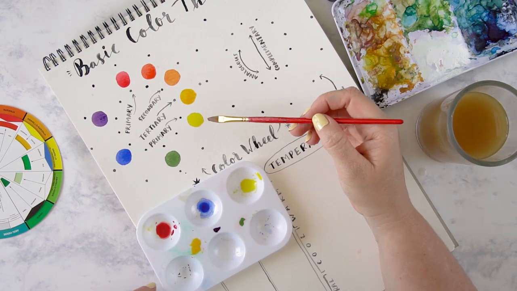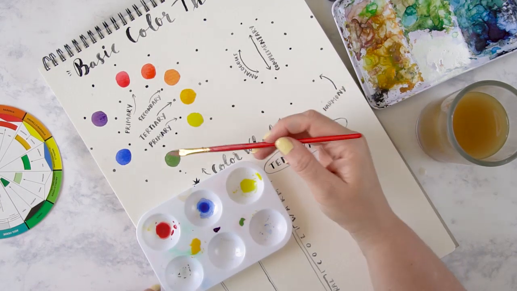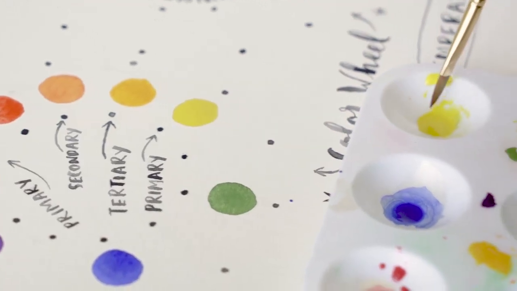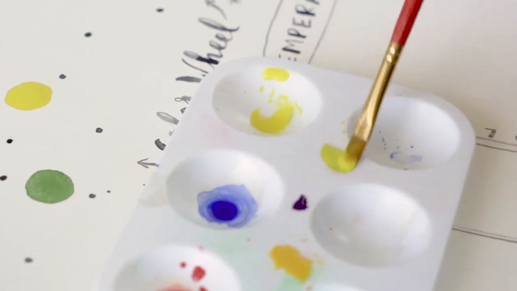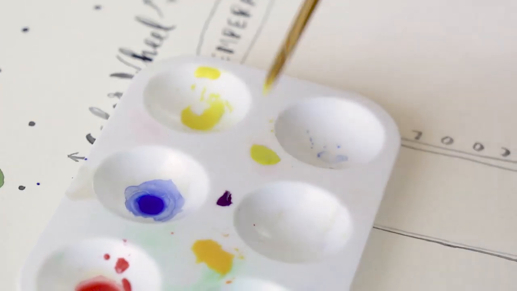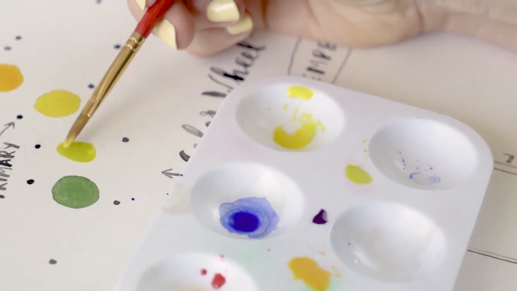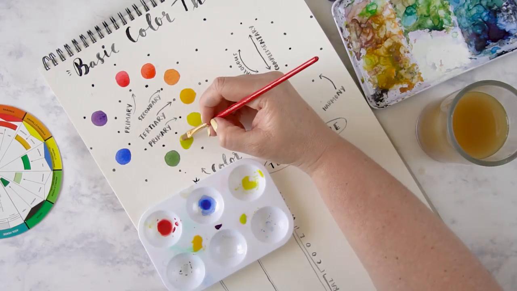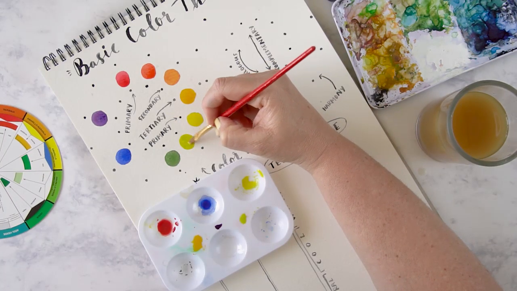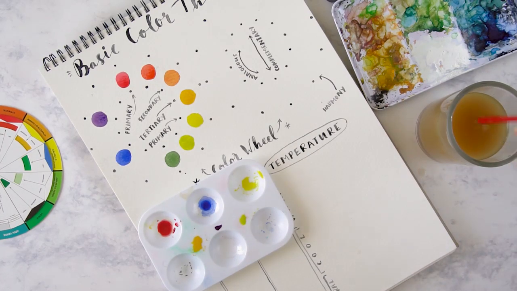And then when we mix our primary yellow with our secondary green, just add a little bit more yellow to our green, we're gonna get a really cool, almost lemony green.